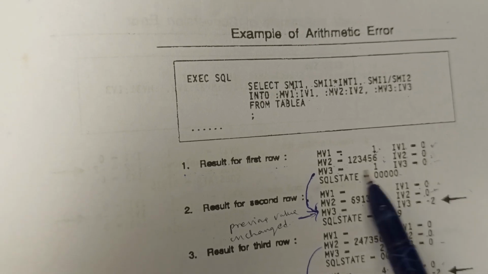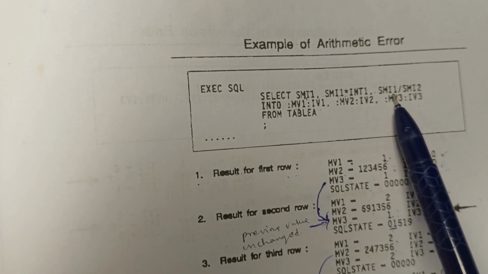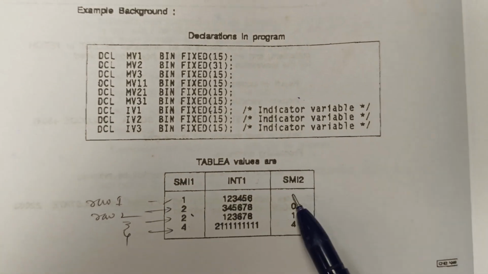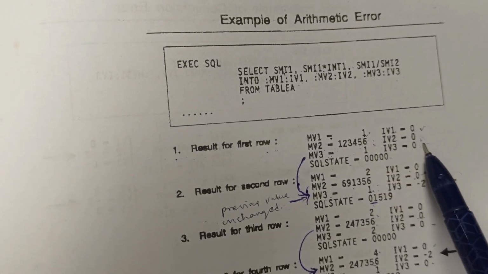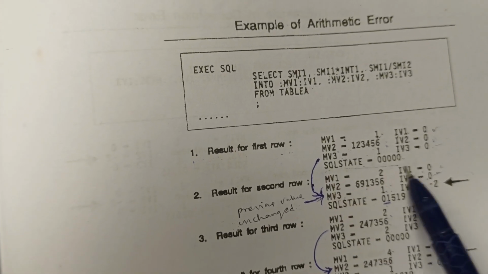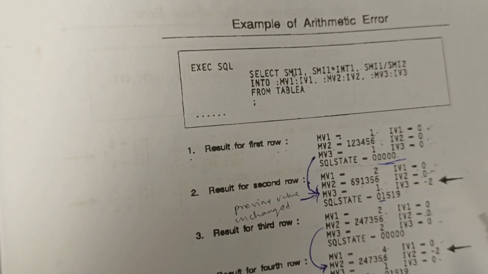IV2 is showing 0 values. Similarly for MB3, I am doing a division, 1/2. That means 1 by 1, the same value, so there is no arithmetic error, all values are executed successfully. I will get a scale state of 0.